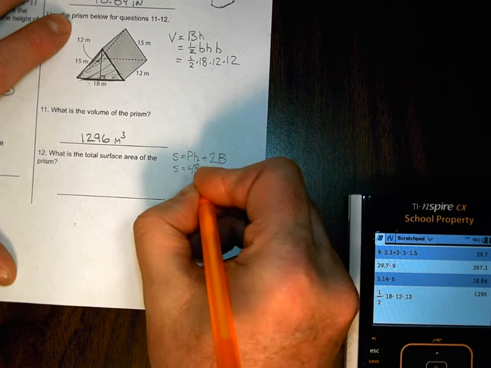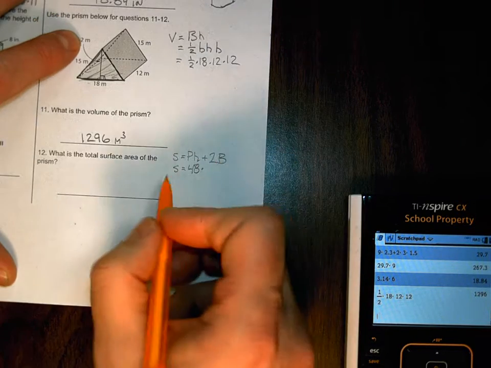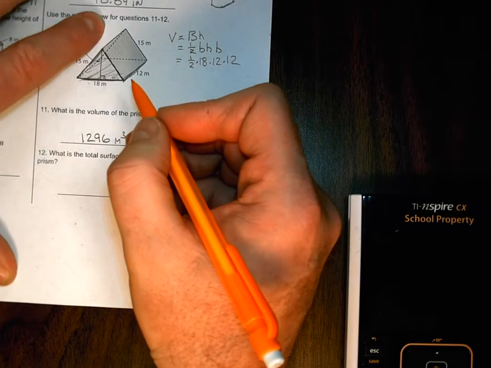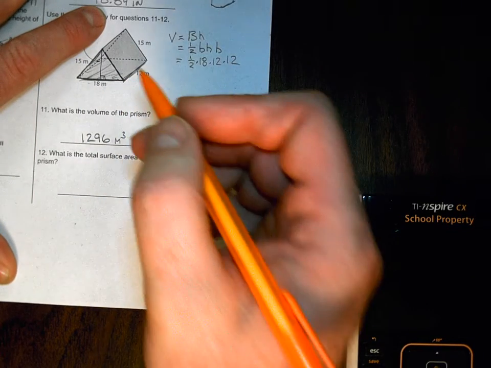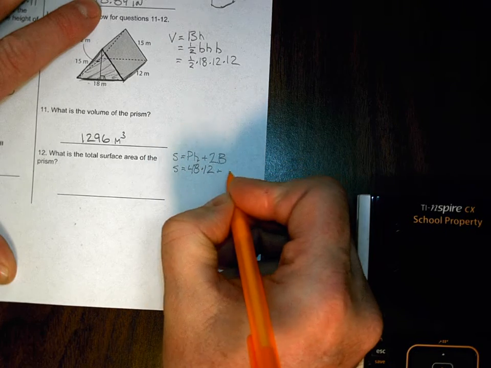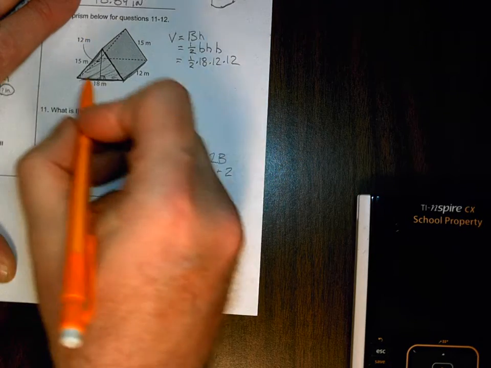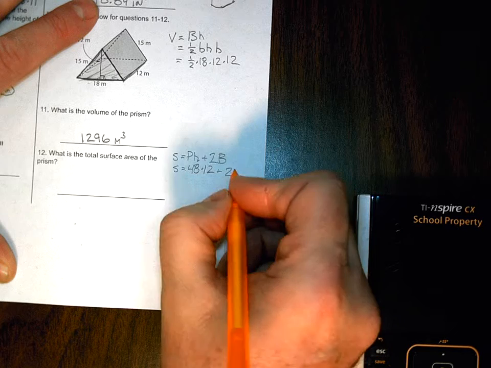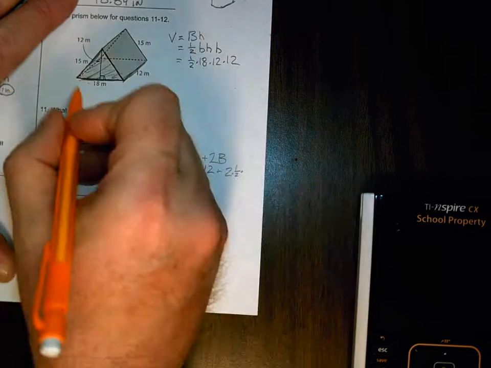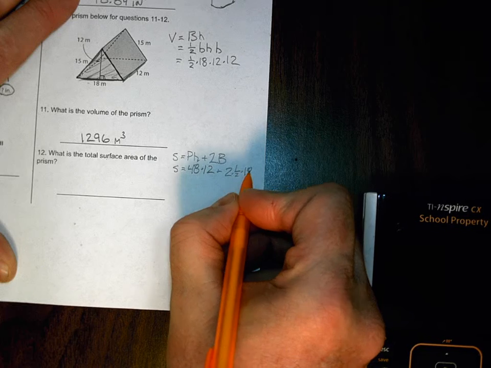times the height, and we're talking the height of the prism, which is 12, plus 2 times the area of the base. Remember, the base is that triangle. So the area of a triangle is 1/2. So 2 times 1/2 times the base times the height, which is 12.